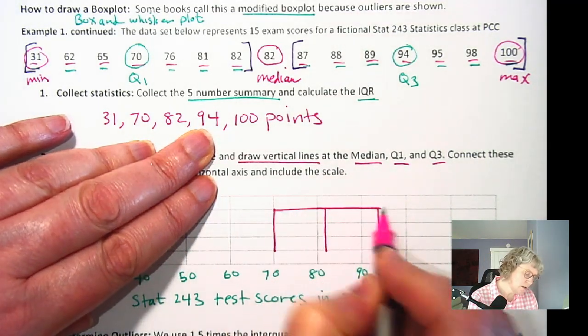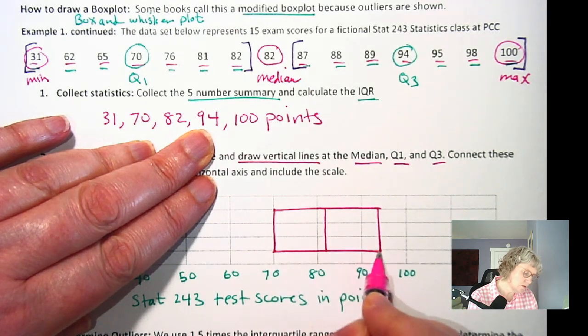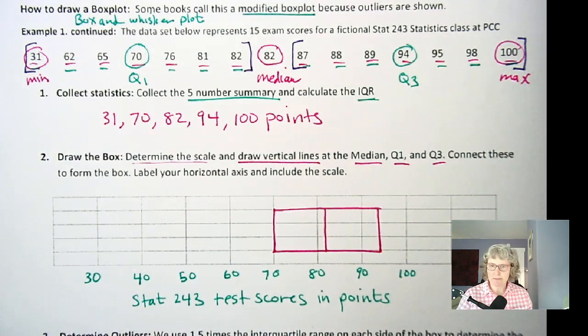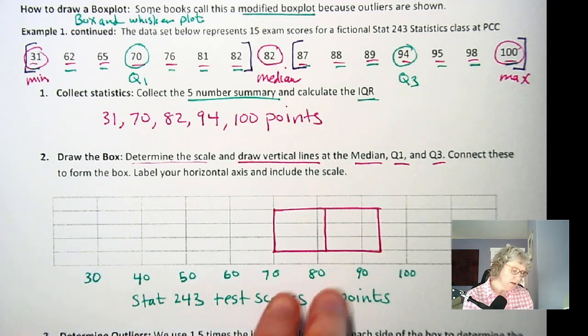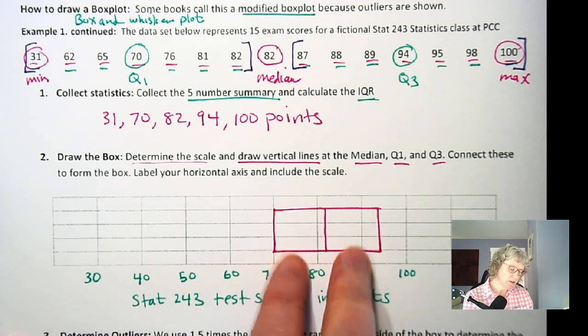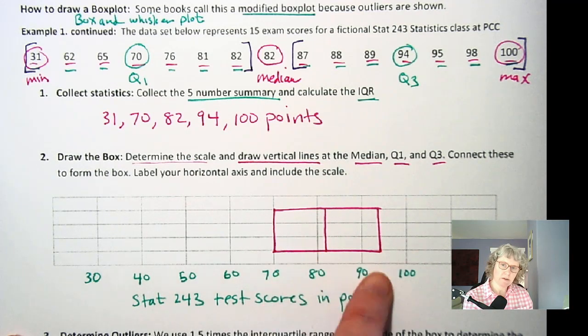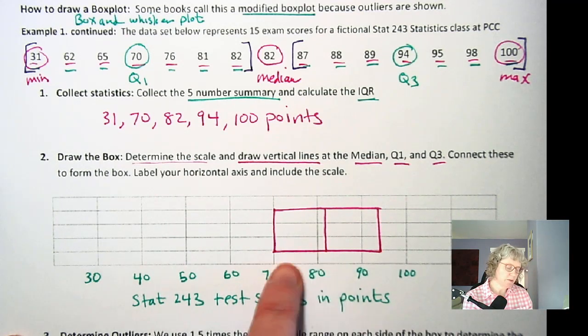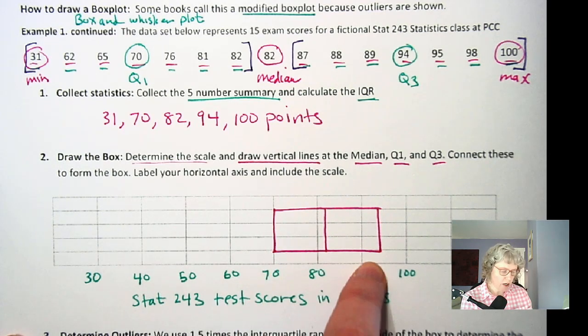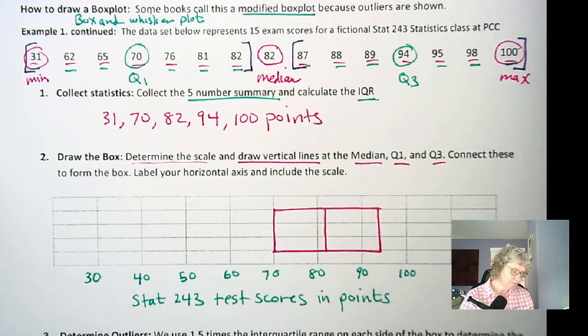So we have a box with a bar in the middle. You can see the middle 50% looks kind of symmetric, with the median halfway in the middle of the box, but it won't always happen. Sometimes the median is way to the left of the box, sometimes it's to the right of the box. So all that helps us determine the shape. Okay, so that's the box part.